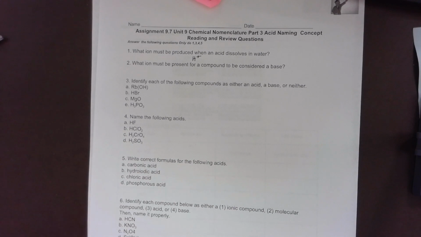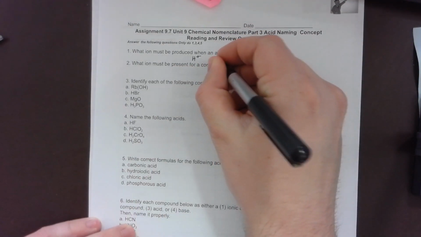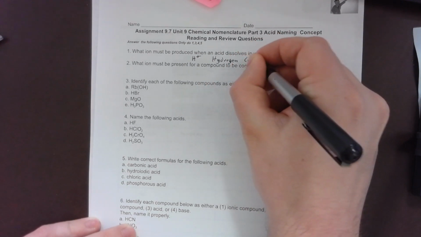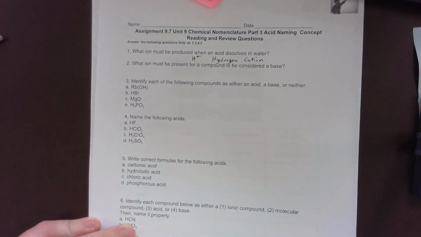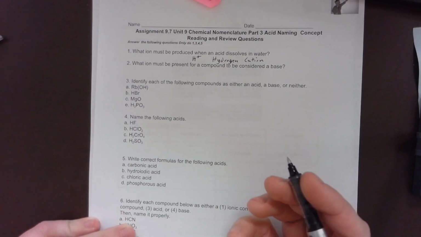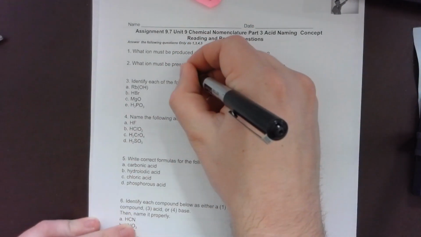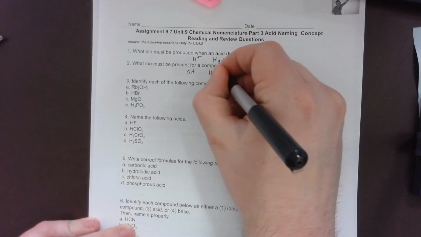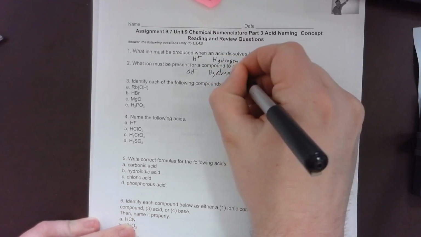And for a base, a hydroxide anion is produced, because basically it's breaking down to create that water.